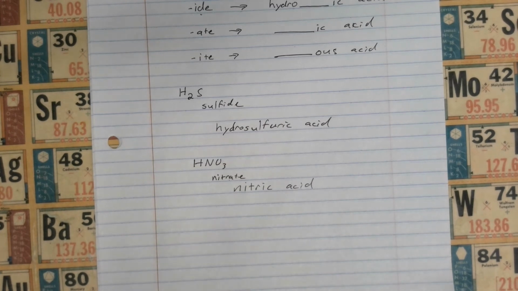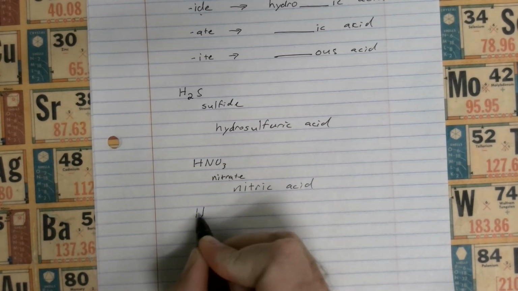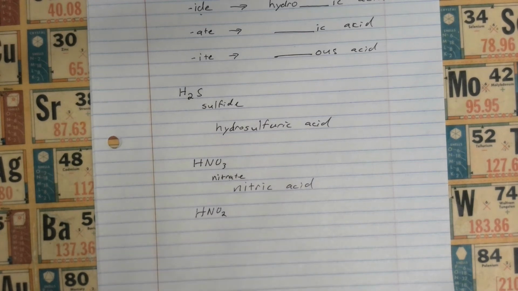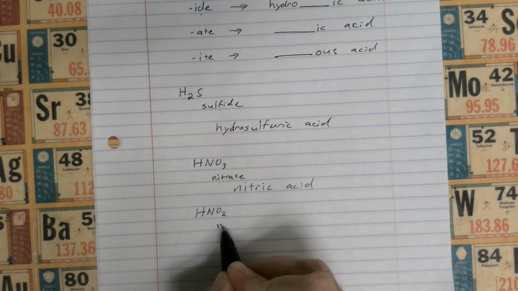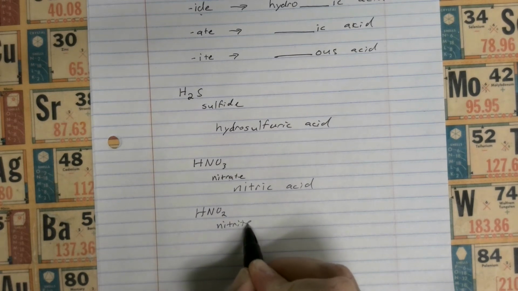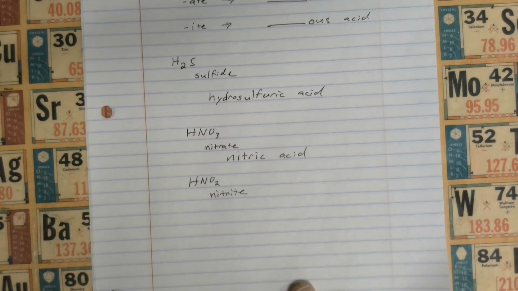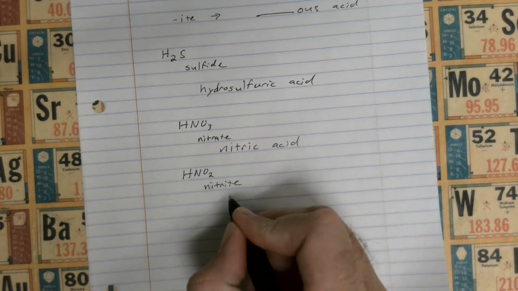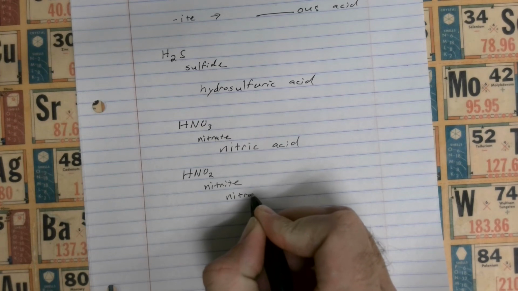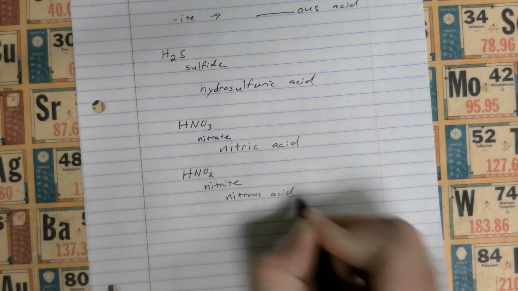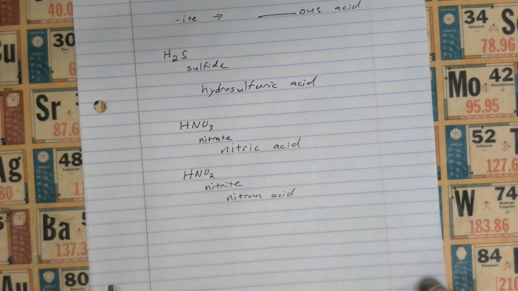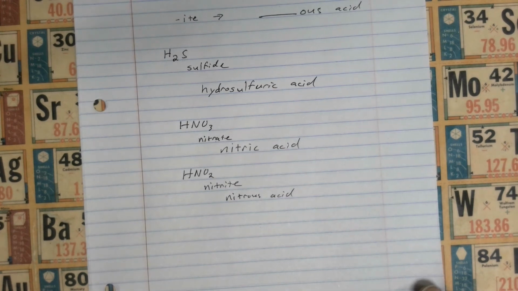Now the difference between that and this: I have HNO2, which is nitrite. Nitrite turns into nitrous acid. Nitrous acid. So that's how you name them.